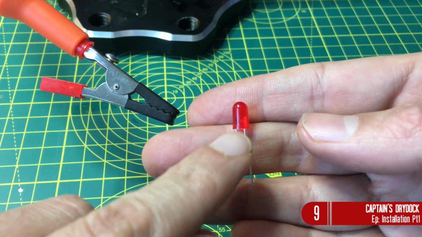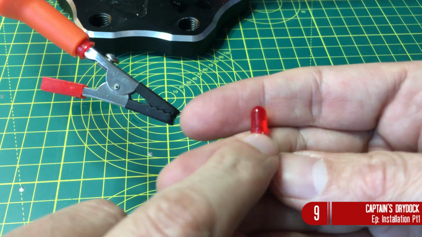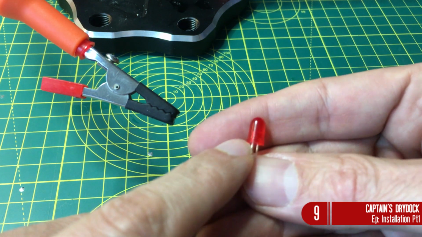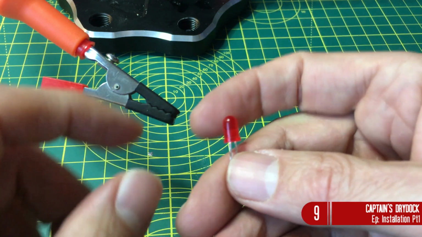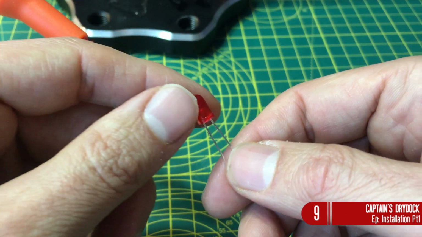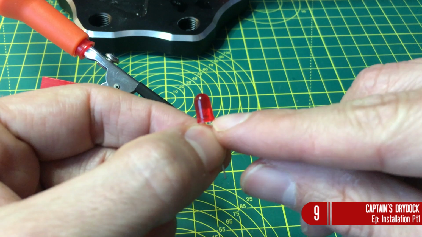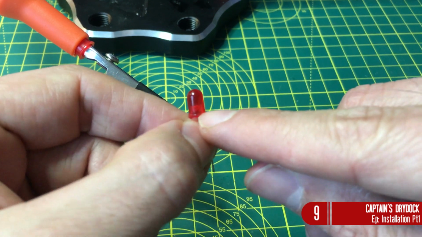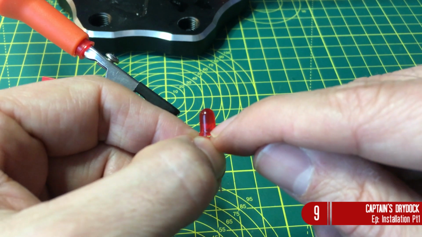And if you look closer inside the LED, you can also see the filaments in there that actually make up the negative and positive. So if you don't have the long and short legs because you accidentally cut them different lengths, you can find out the indication of what's positive and what's negative by looking through the LED itself.